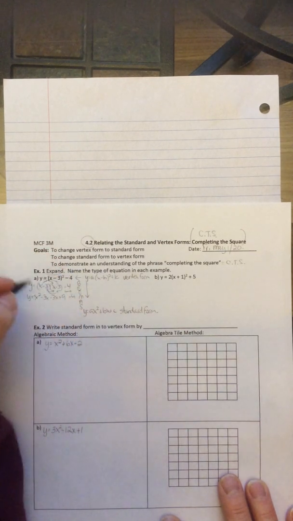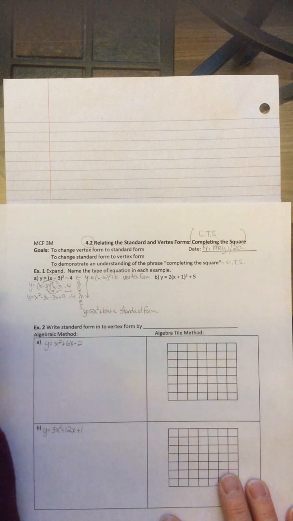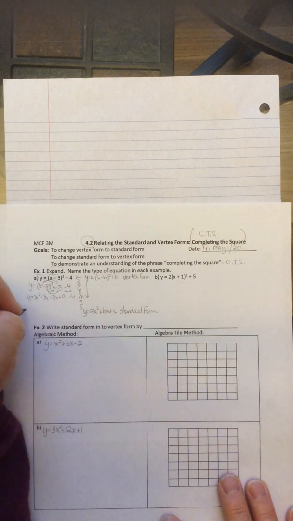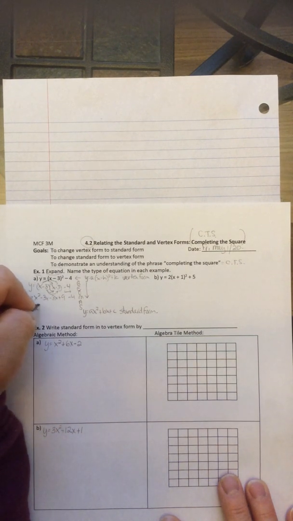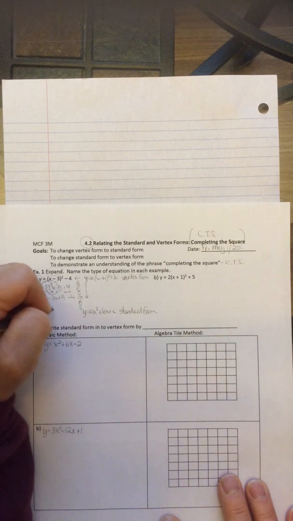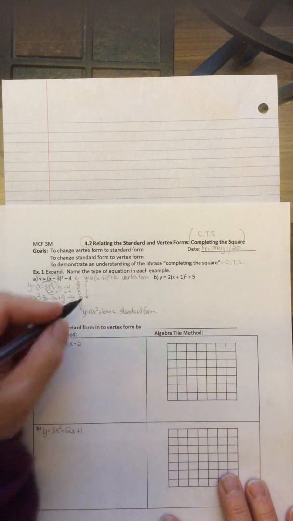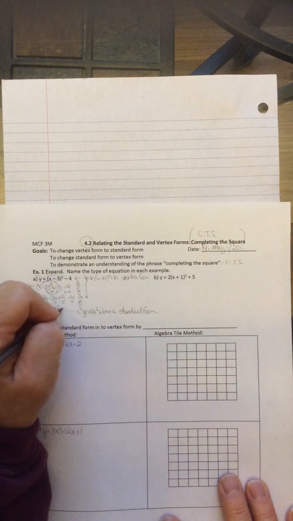Okay, the reason that we're doing that is because y is already on its own side. Collect like terms, y is equal to x squared minus 6x plus 5. These are like, and these are like, okay? So that is standard form.